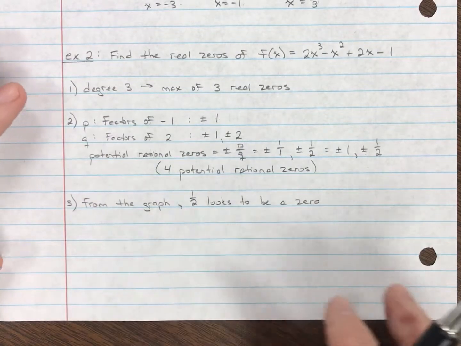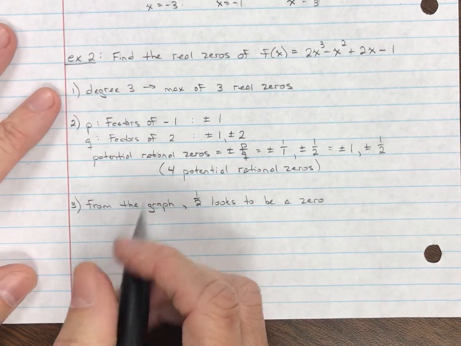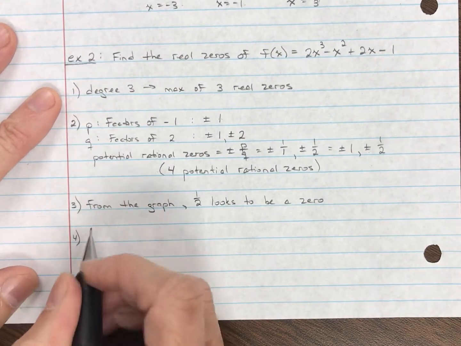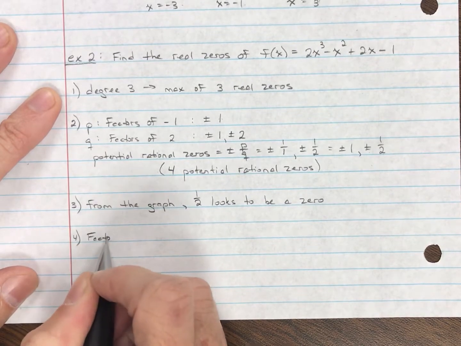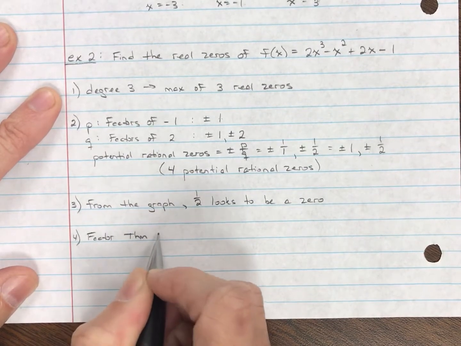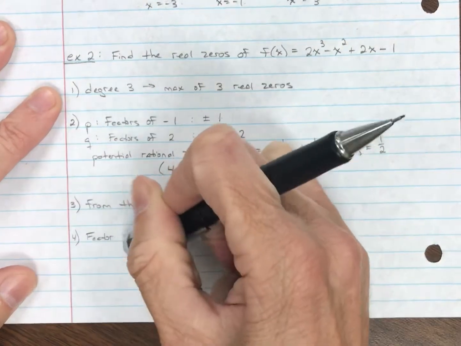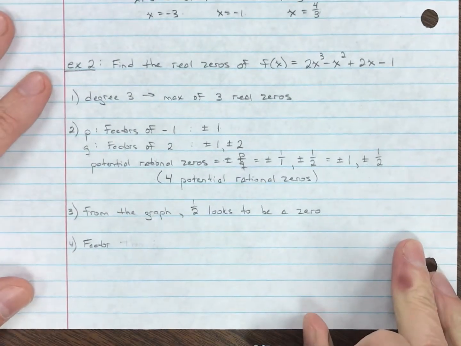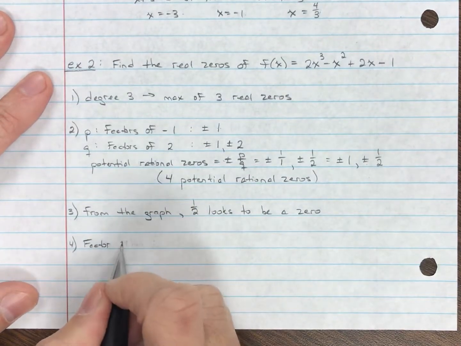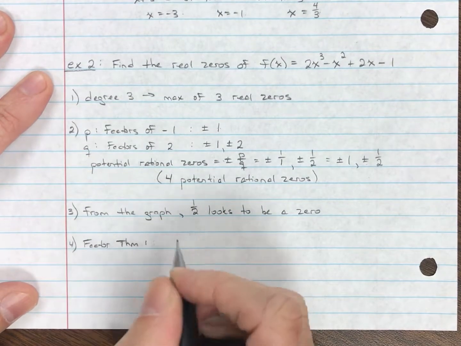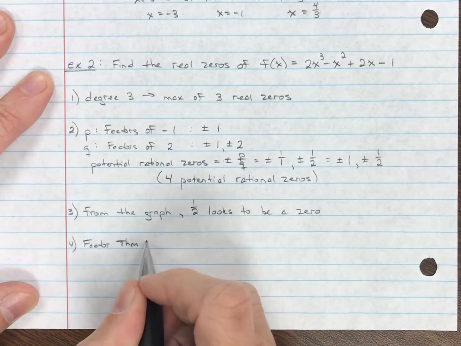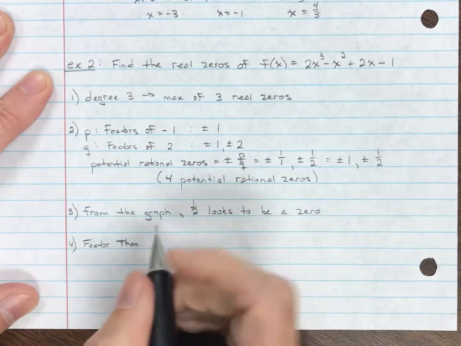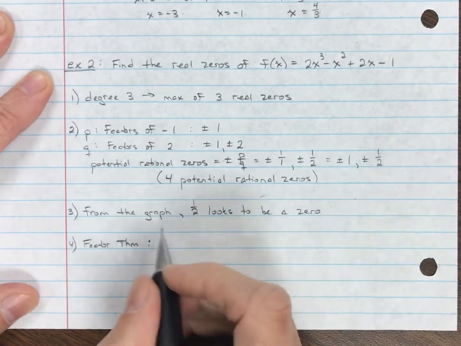Let's use the factor theorem to check it. We can also use the graph on the calculator, but we're going to look at this algebraically because we're thinking about lessons in the future. The factor theorem says if we put 1/2 into the function, a zero should come out.